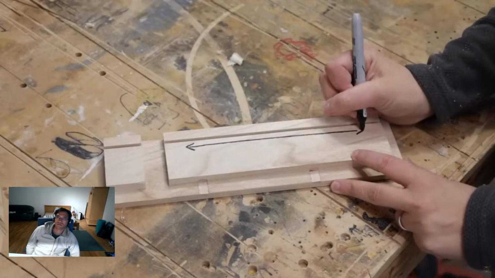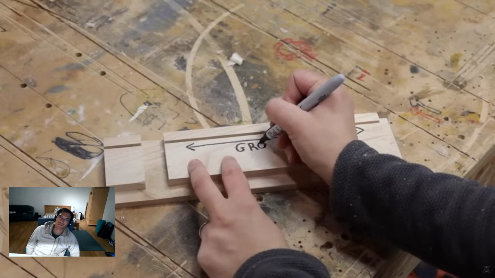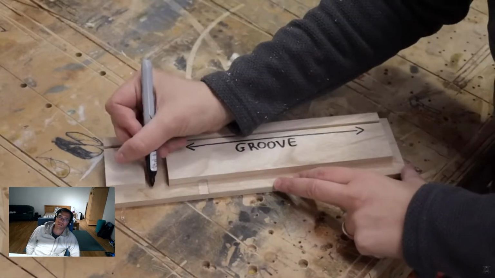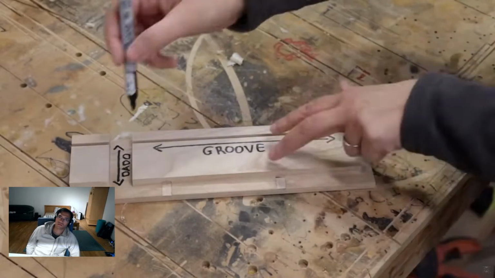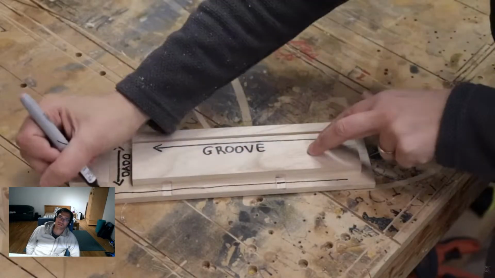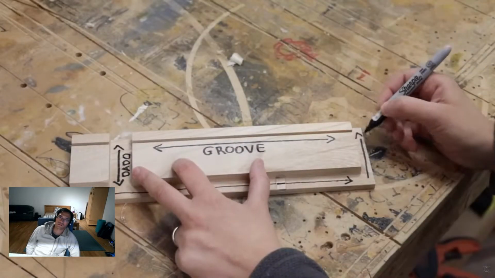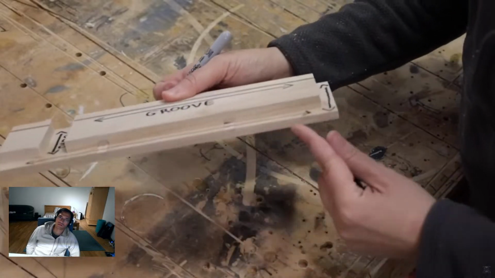A groove is a channel that's cut along the wood grain, and a dado is a channel that's cut across the wood grain. And a rabbet is an open-ended channel that can go along or across the grain, but it's always on the edge of a piece.